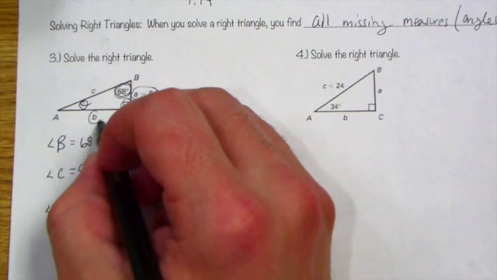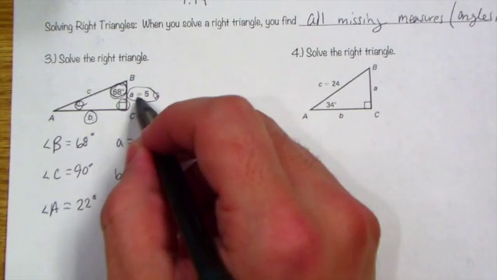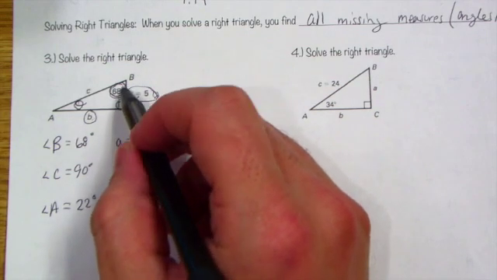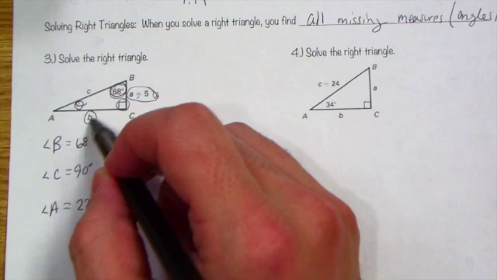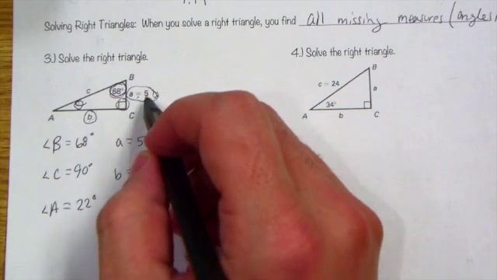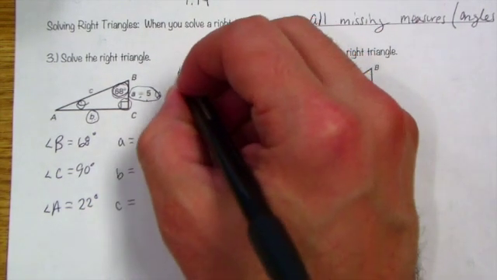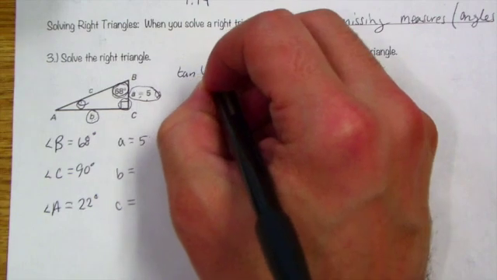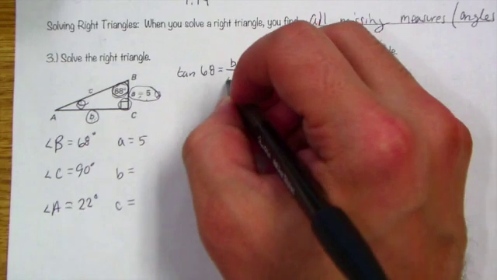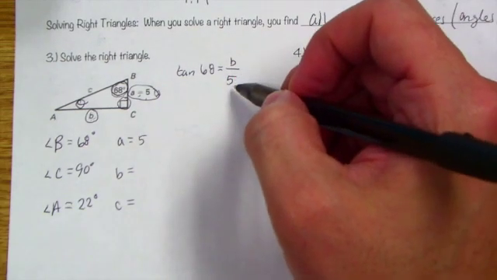Okay, I'm going to go for side B first. So if I want to find side B, and I know side A, and this is my reference angle, what trig function is opposite and adjacent? Opposite and adjacent, that's tangent. So I can just do tangent of 68 equals opposite, which is B, over adjacent. Sorry, not hypotenuse. Opposite over adjacent.